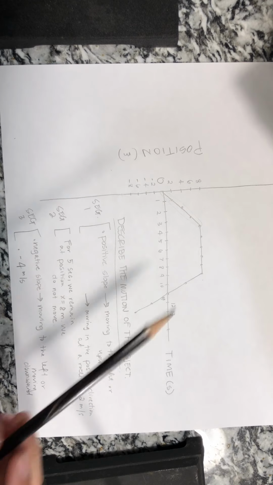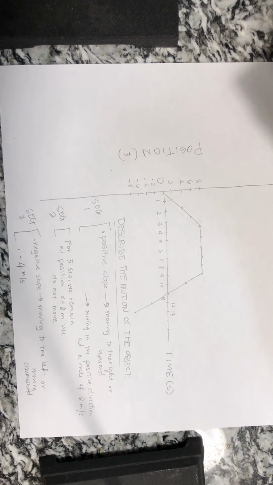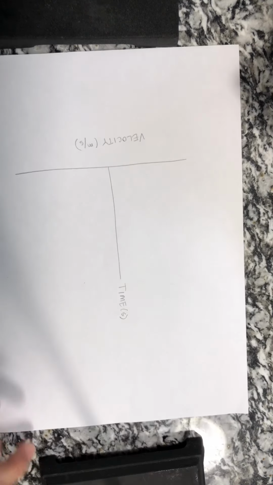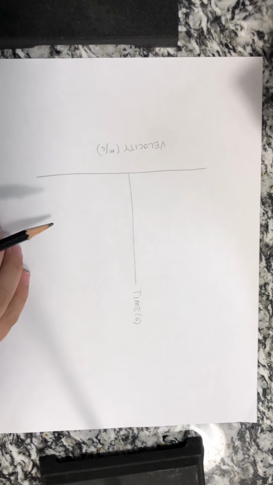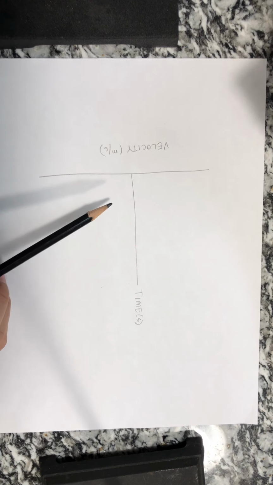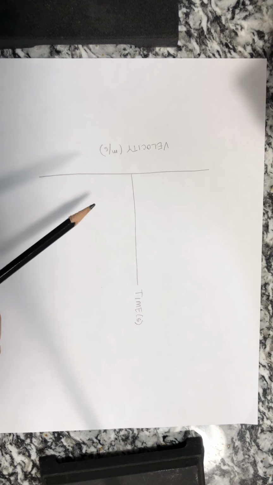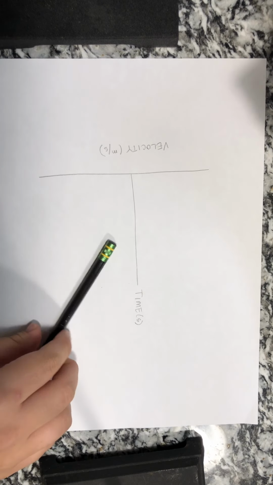Now, what if we wanted to take this graph and transform it into a velocity versus time graph? So we did this today, and I'm going to go over it again. Here we have a blank velocity versus time graph. The goal is to somehow get this to be transformed into this. It's going to look a lot different. And if you've taken any calculus class, this may look a little familiar to you, because velocity is the derivative of position.